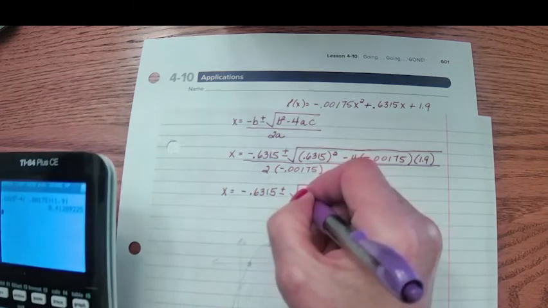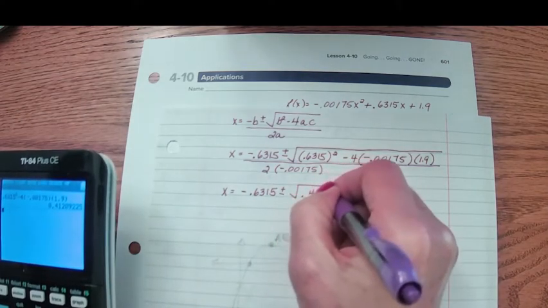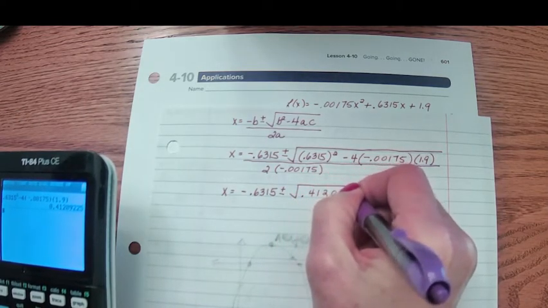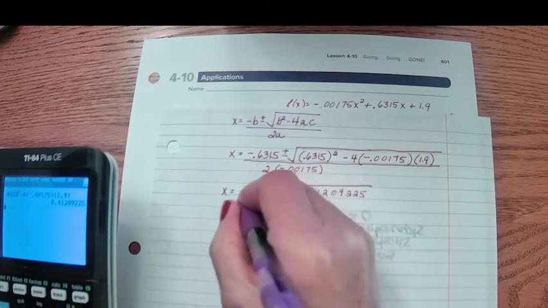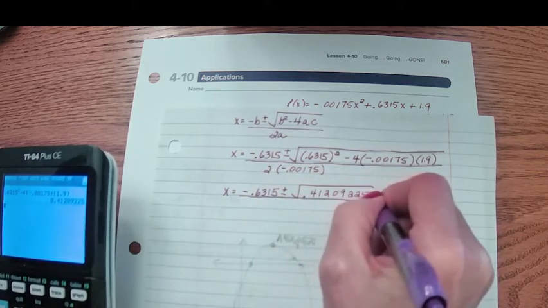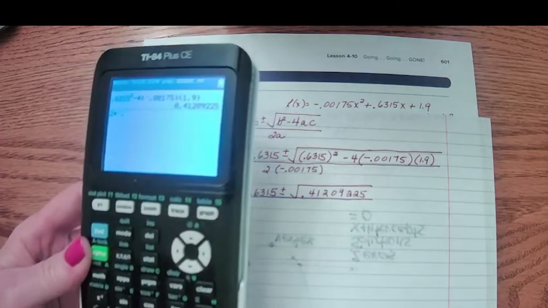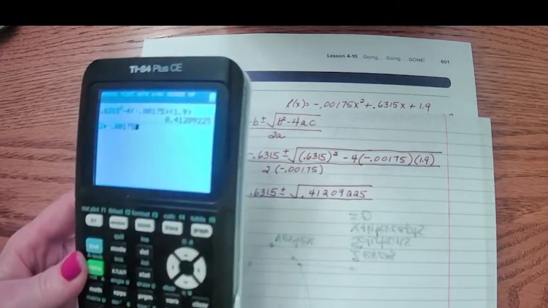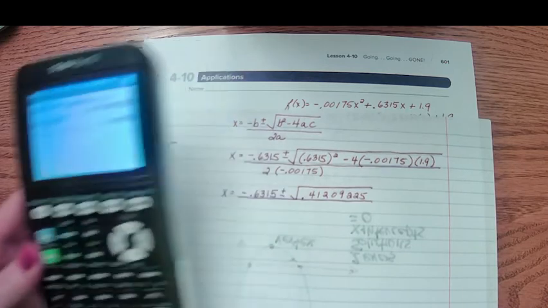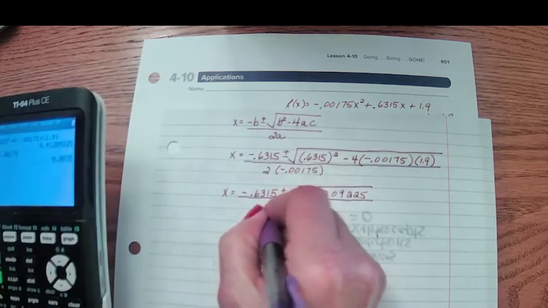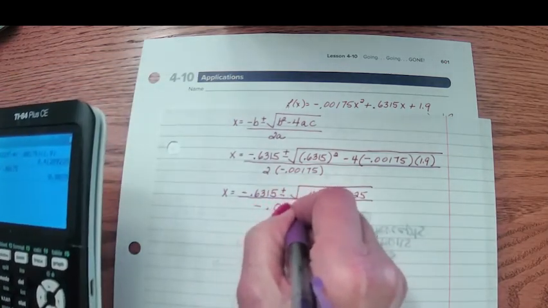So that's 0.412092225. That whole thing over 2 times negative 0.00175 is negative 0.0035.